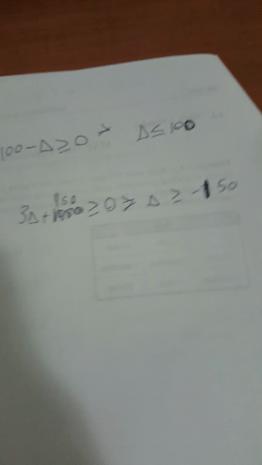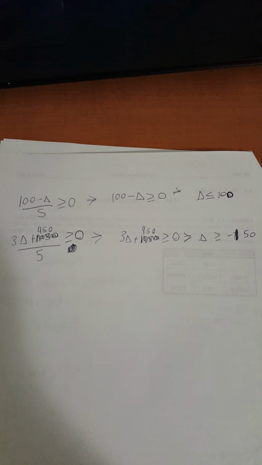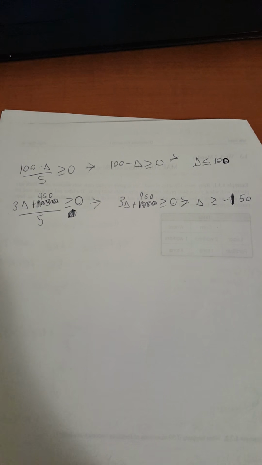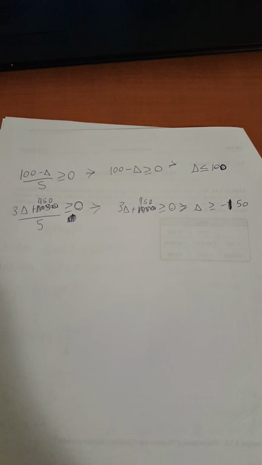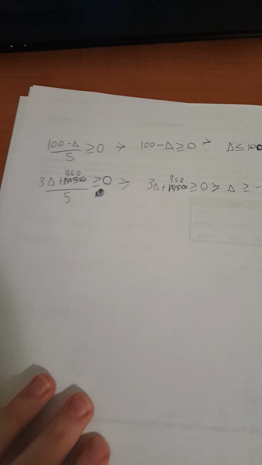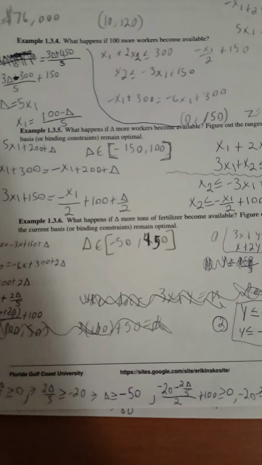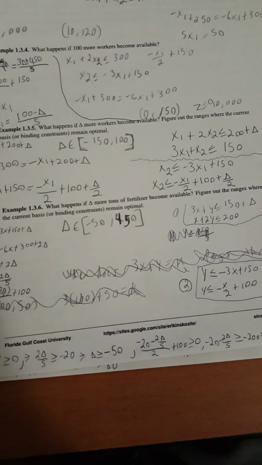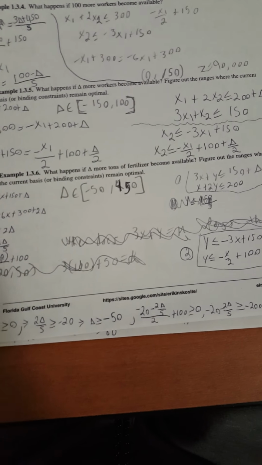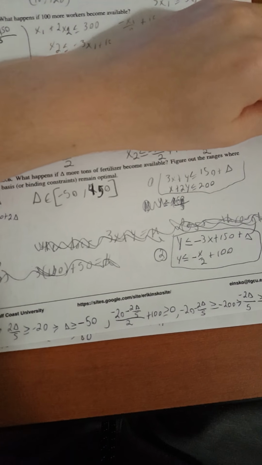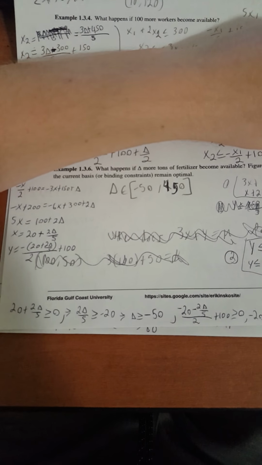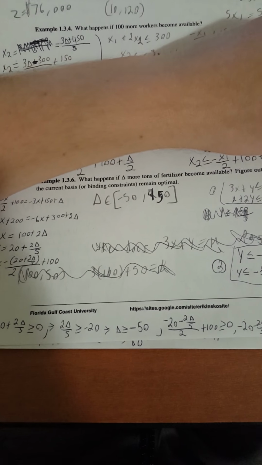So, yeah, I don't know why this seemed so much harder in the beginning of the semester. It's really just simple stuff. You just do the same thing we did for all the other times, and then we just set them greater than or equal to 0. Similar story for the different constraints of what happens if delta more tons of fertilizer become available. Figure out the ranges where the current basis or binding constraints remain optimal.